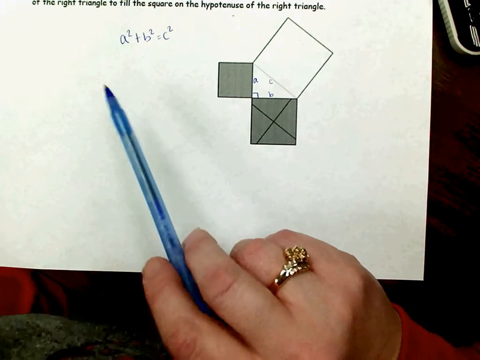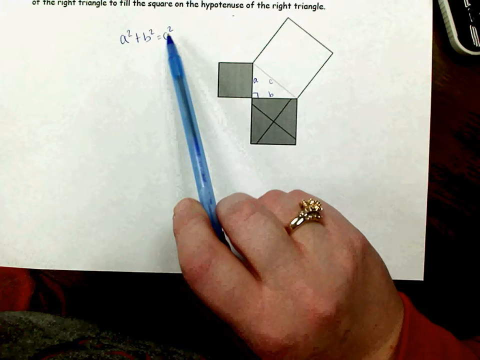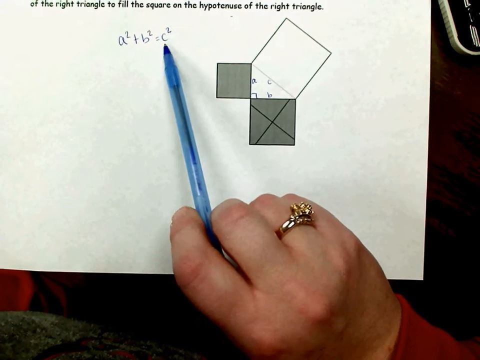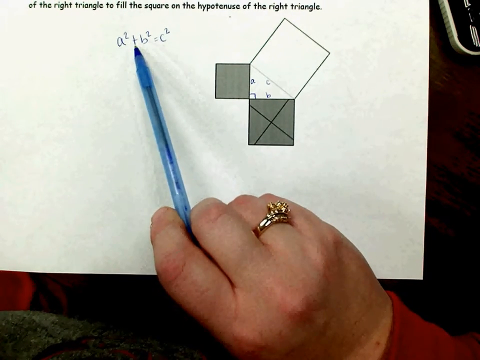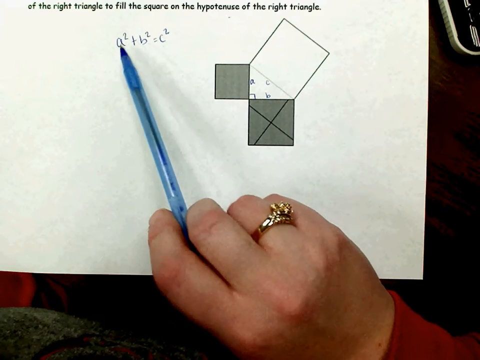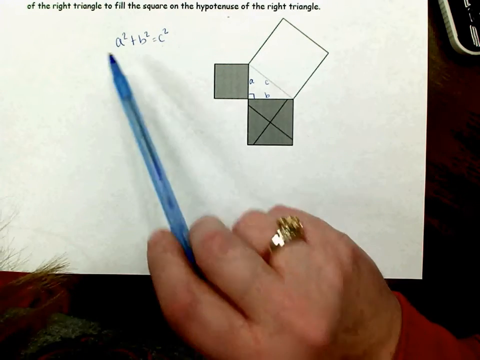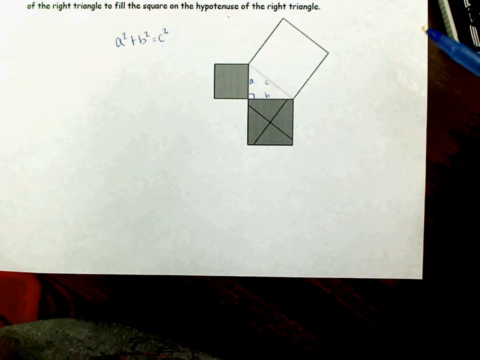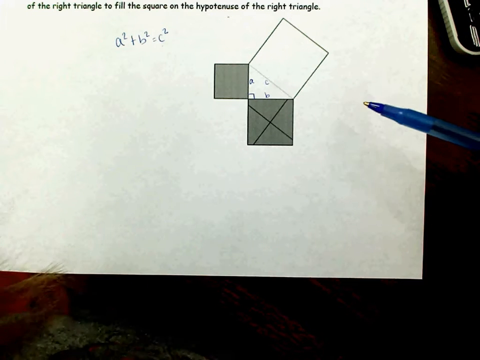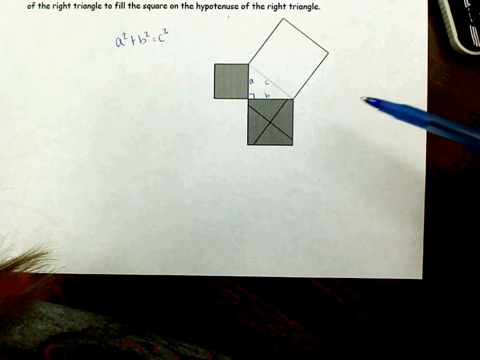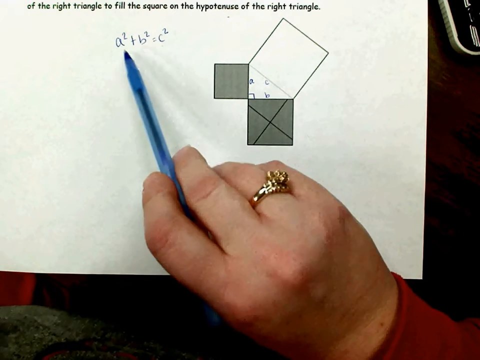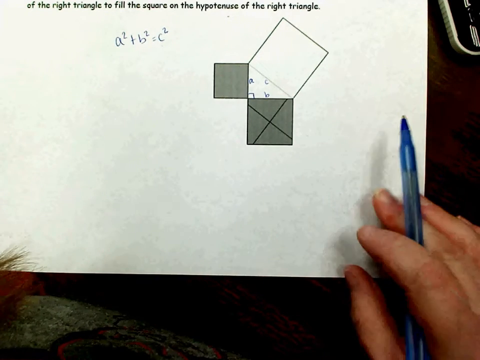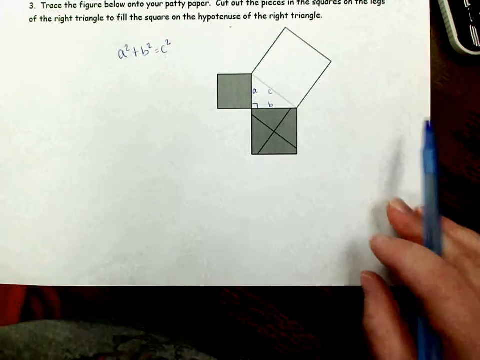The square of the hypotenuse is the sum of the square of the legs. So that's really important, not just to have it memorized as a squared plus b squared equals c squared. So it also tells you on number 2 to use an algebraic equation, which that's what that is. That's your algebraic equation. I want you to be able to say it in words as well, though.